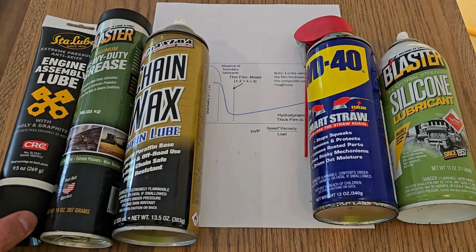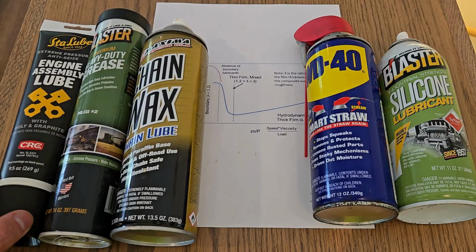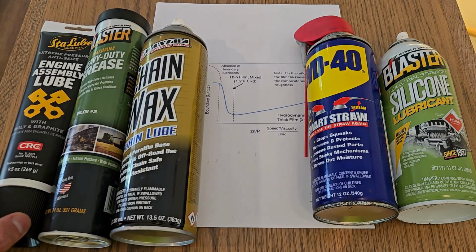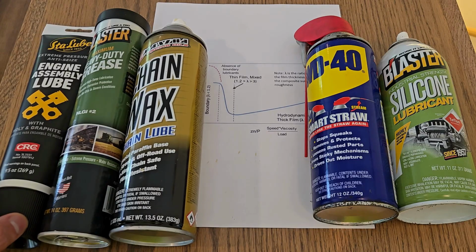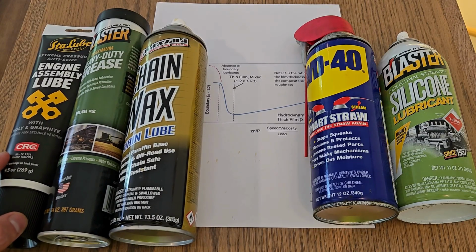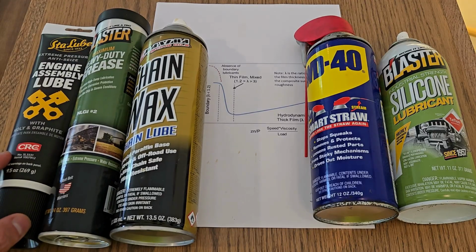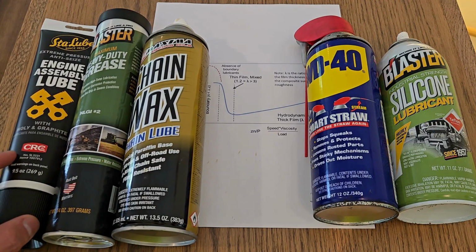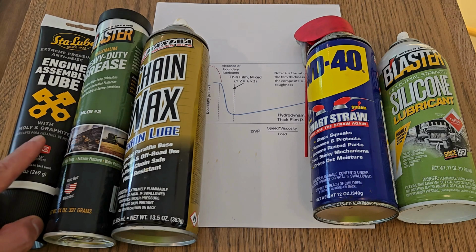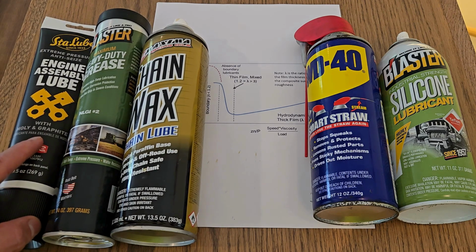So this one on the far left is actually an engine assembly lube, anti-seize and engine assembly lube. Why I gravitated to this, and this is actually what I used on my hinges, was the anti-seize property, as well as the moly and graphite, so molybdenum disulfide and graphite.